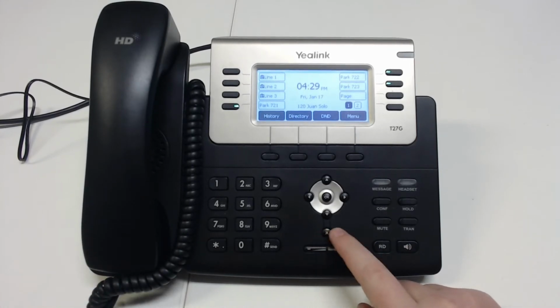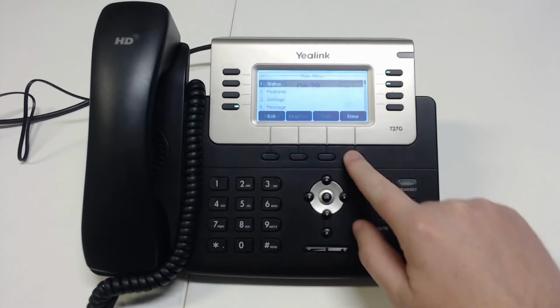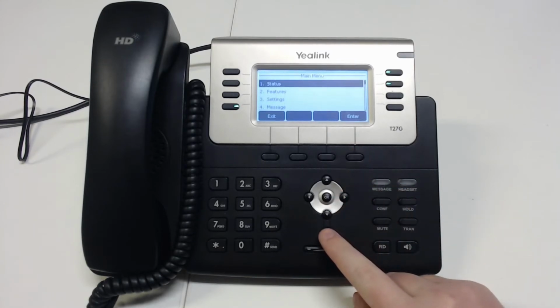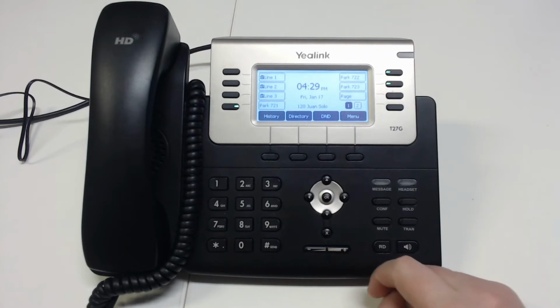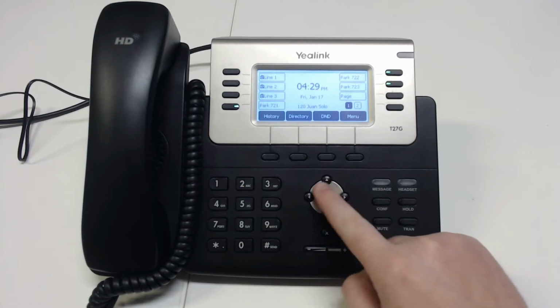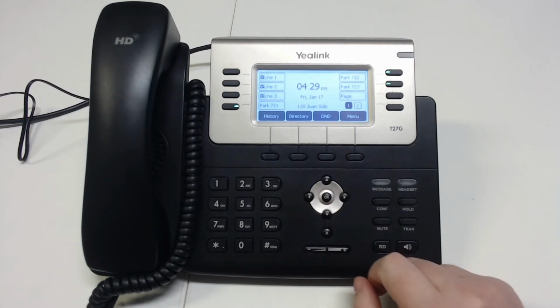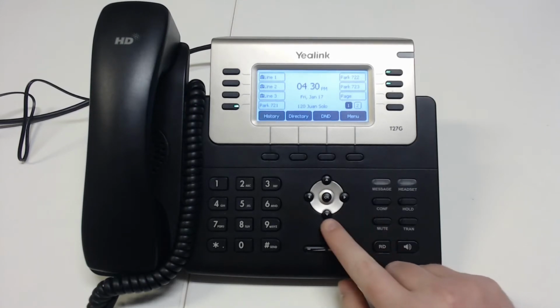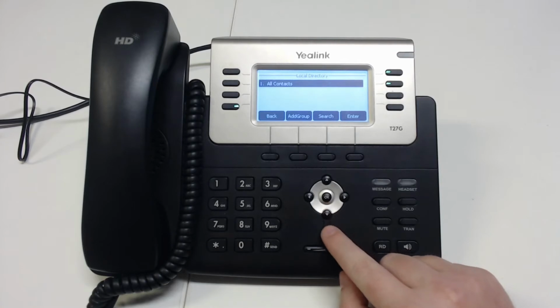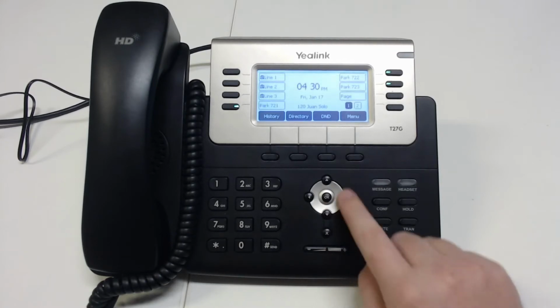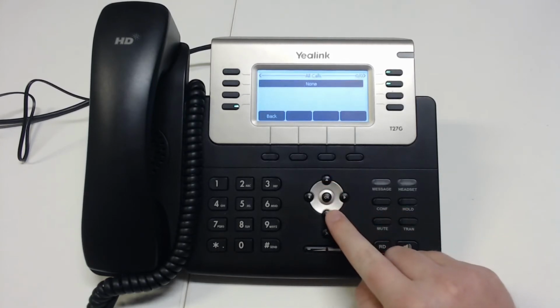Just above that is the exit button. This is used for when you're in a menu and you want to get out quickly. You just hit the exit button. These dial pads do various different things depending on what they're programmed as. Currently our left and our right don't do anything, but our bottom goes to the contacts and our top button goes to the history.